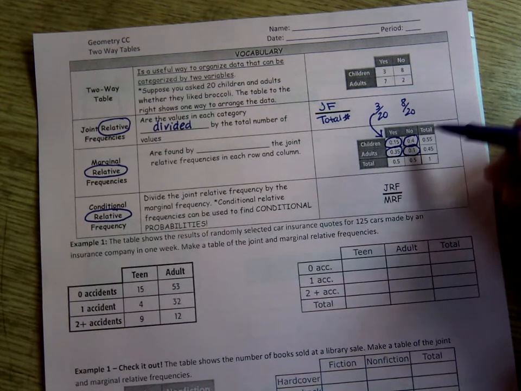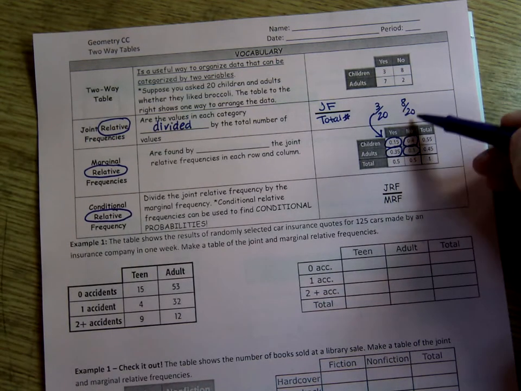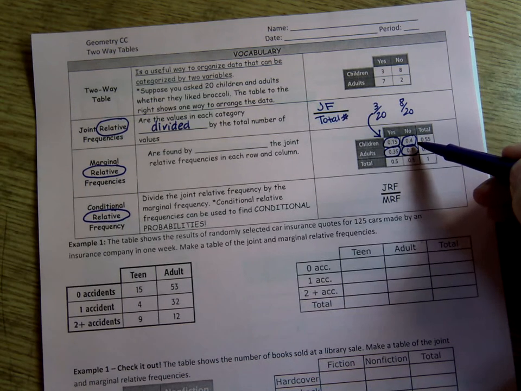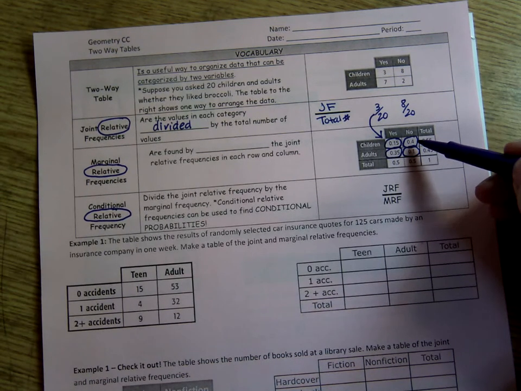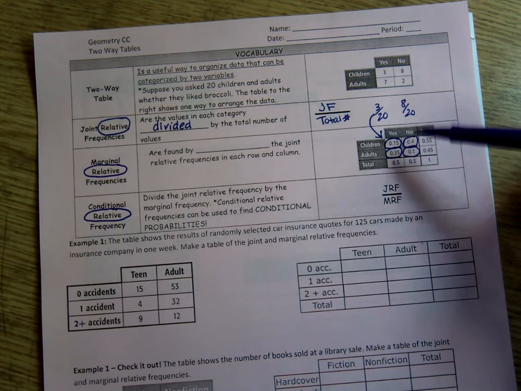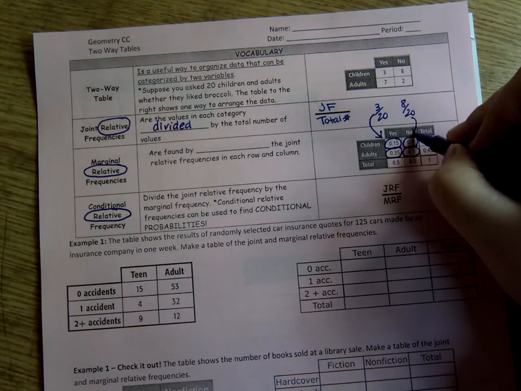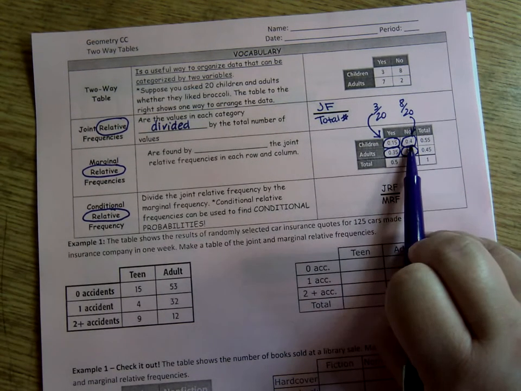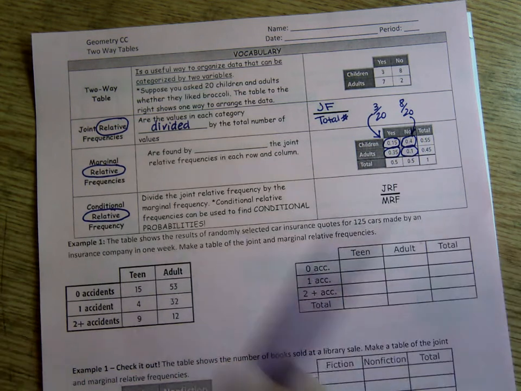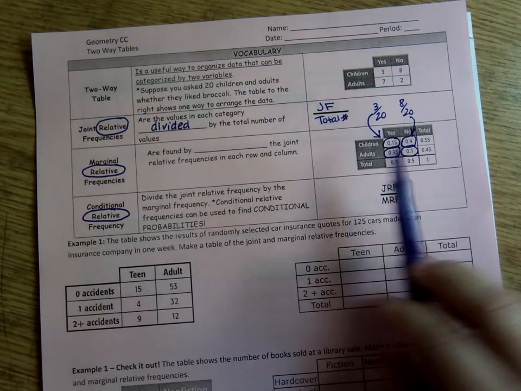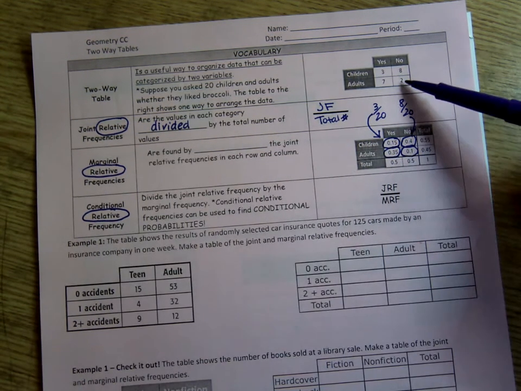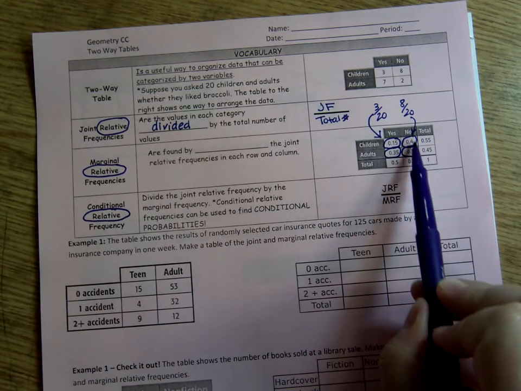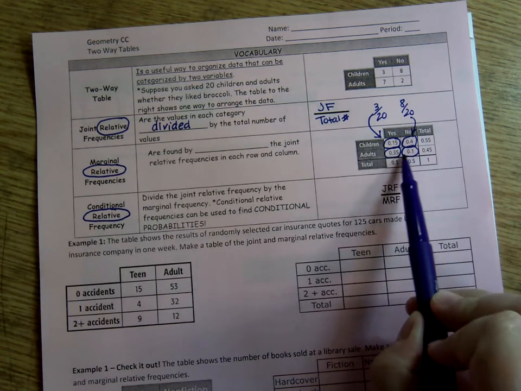is my joint relative frequency of children who don't like broccoli. So that means it's relative to the total, and it's from the joint frequency, which means the main categories. So 8 over 20 comes to 0.4. This 0.35 comes from doing 7 over 20, and the 0.1 comes from doing 2 over 20. So all of these numbers right here that I just circled, those are your joint relative frequencies. And that's where they show up in the tables.